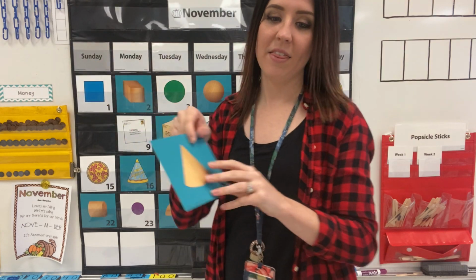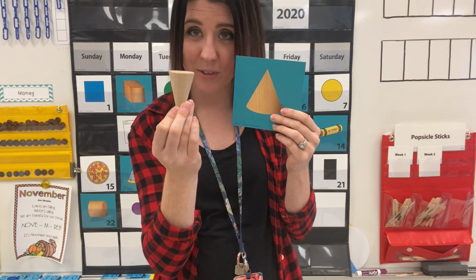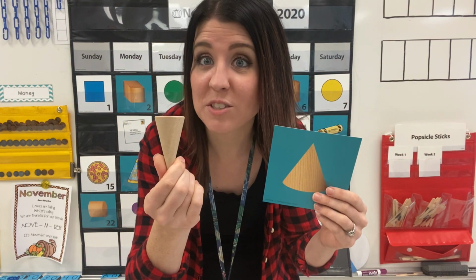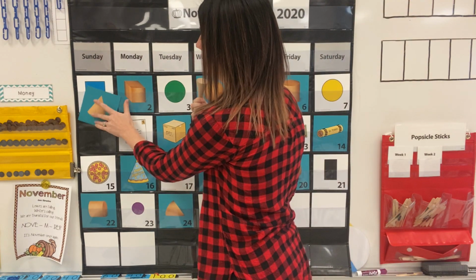Then we had this guy right here. Do you remember who this is? This is the one that's the easiest to remember. Because what does he look like? He looks like an ice cream cone. He's a cone. Now, does this guy look flat?